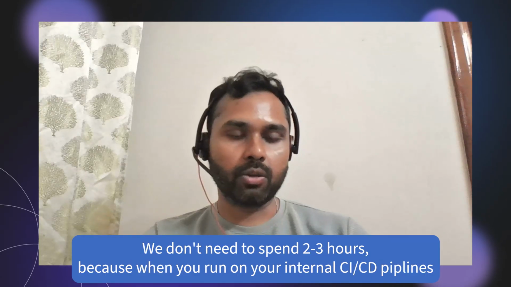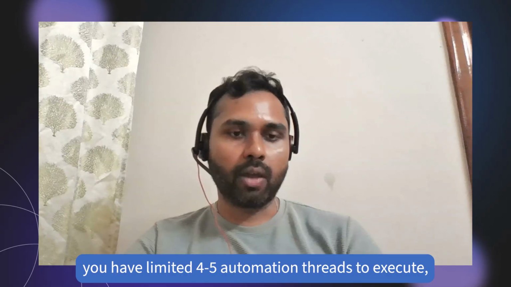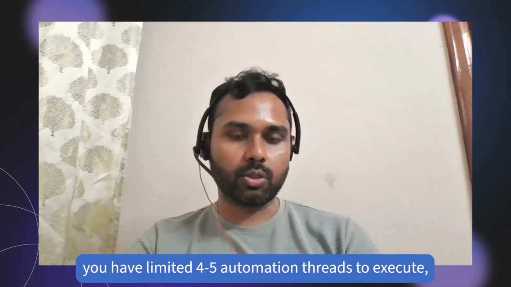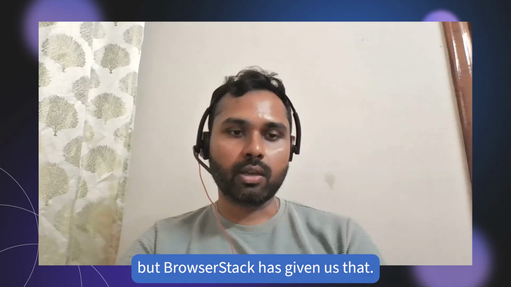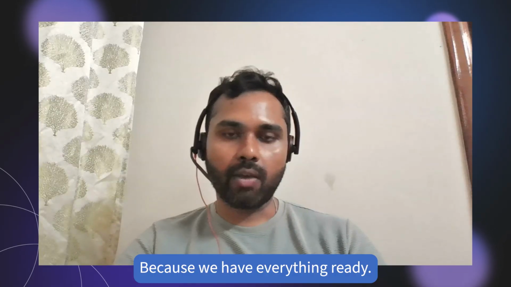We don't need to spend 2 to 3 hours, because when you run on your internal CI/CD pipelines, you have a limited set of 4 to 5 automation threads to execute. But BrowserStack has given us that. Now we have reduced it to 15 minutes because we have everything ready.